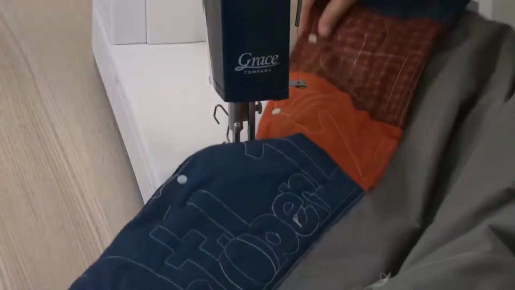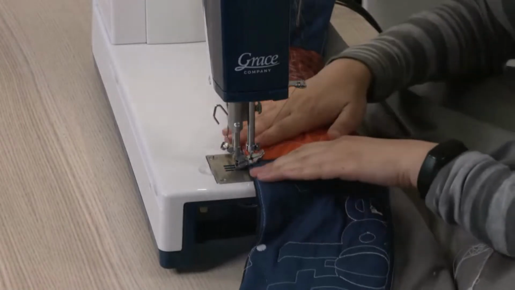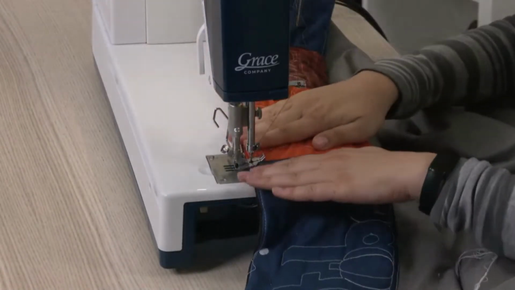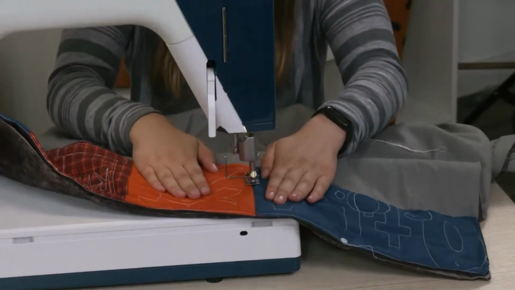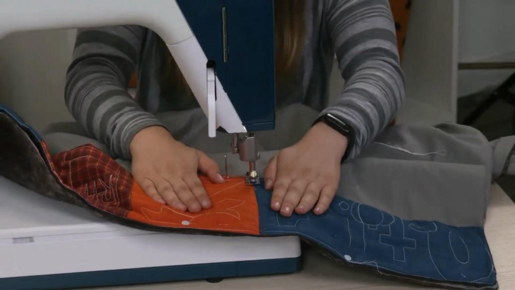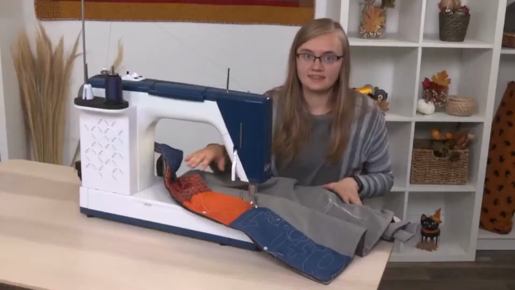Lift the foot and turn it again, all the way around and come back down. Then I can keep going.